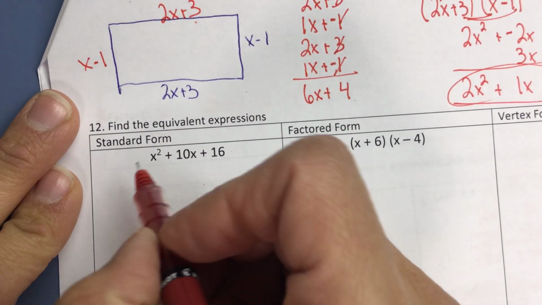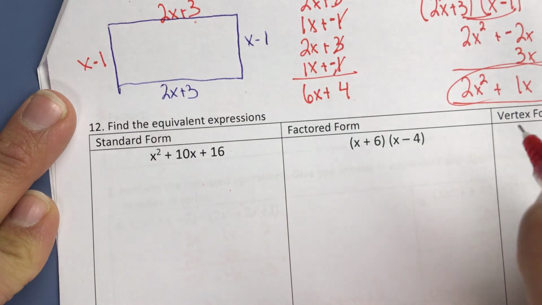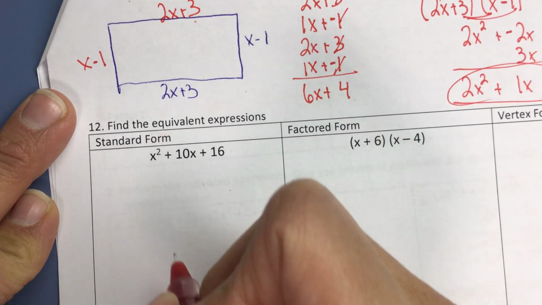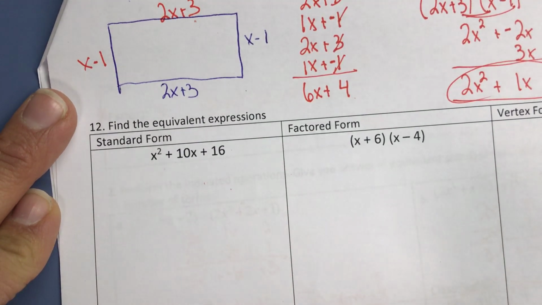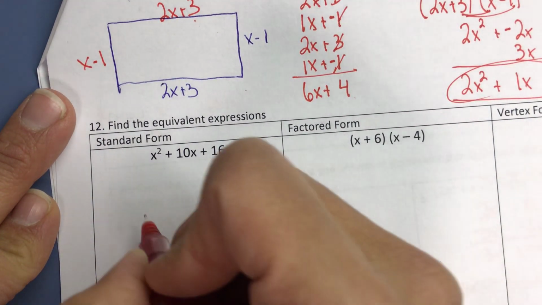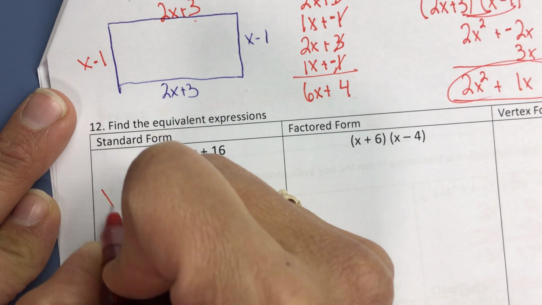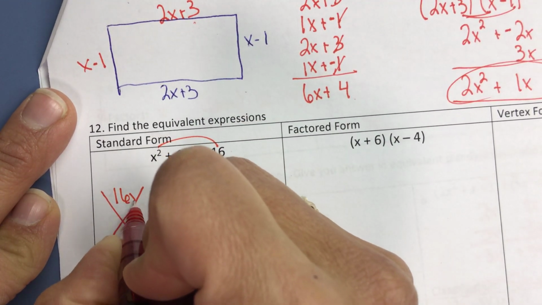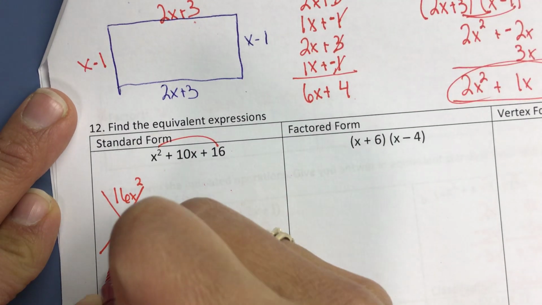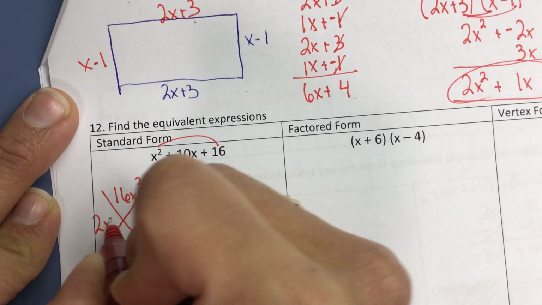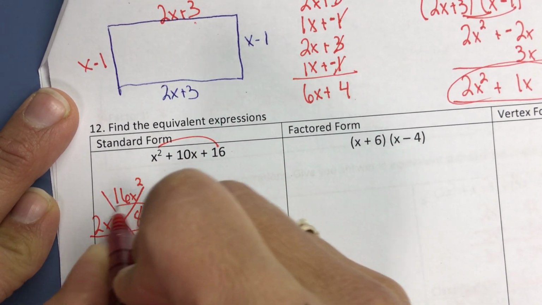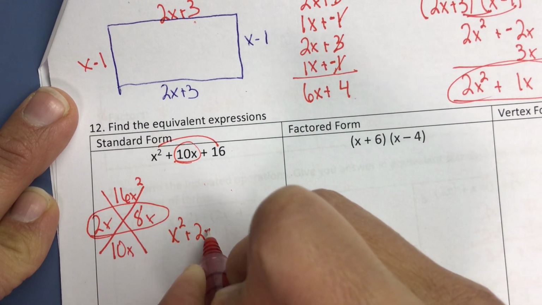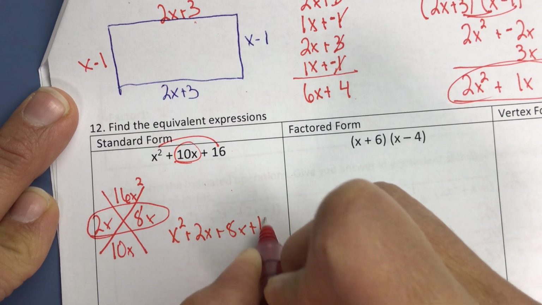So for this one, I can actually get it into factored form if I want by factoring it. So just to show you what this would look like. So this is in standard form. What I'm going to do is factor this. So I need factors of 16 that get me to 10. And so that's 2x and 8x, and then I can rewrite it, replace 10x with this. So x squared plus 2x plus 8x plus 16.